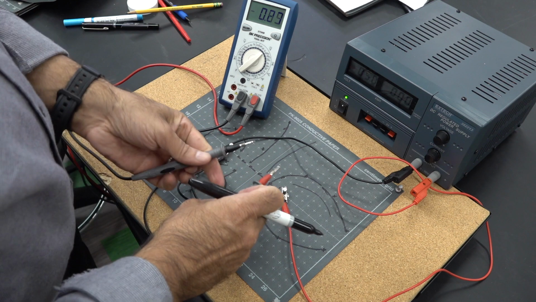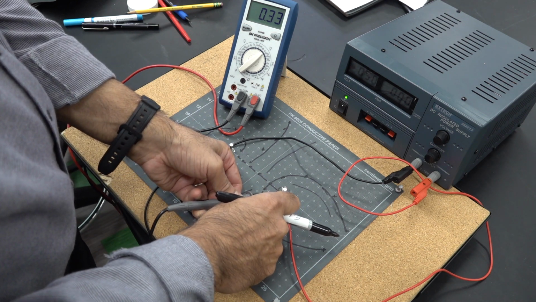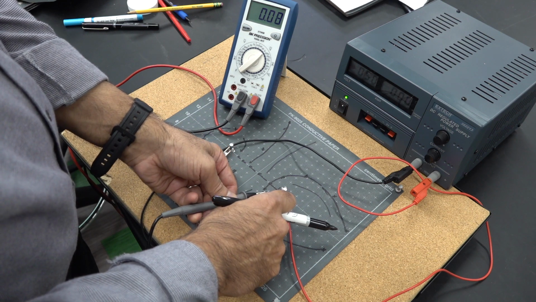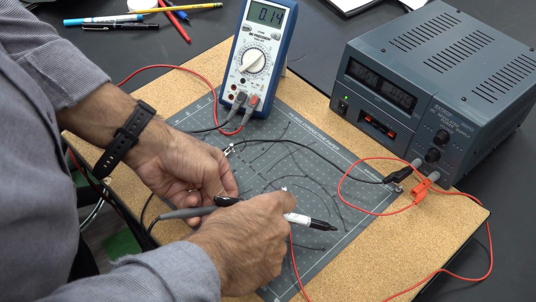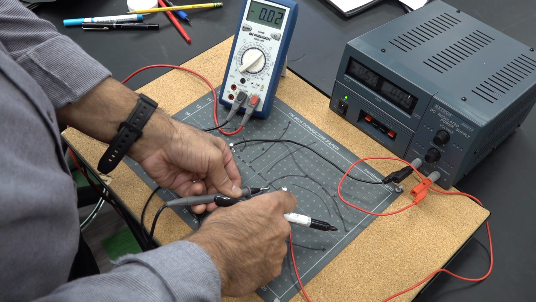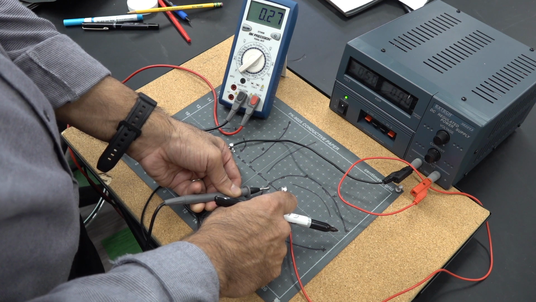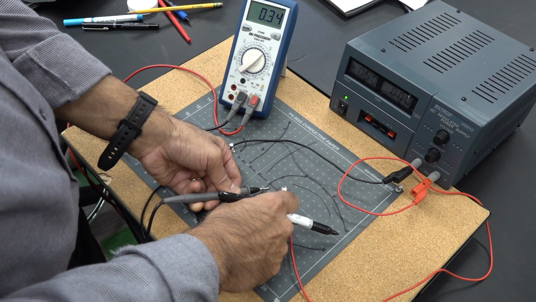Similarly, if I go from here is 0.33, I move over here and 0.18, 0.14, 0.27. Okay, so definitely I can find another place here. See that 0.34.